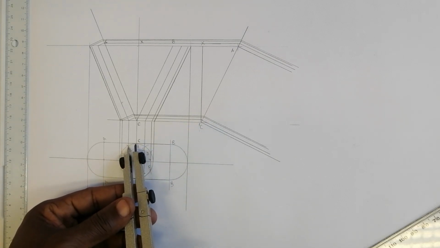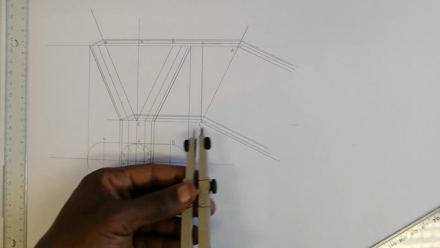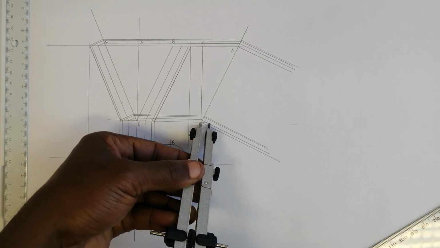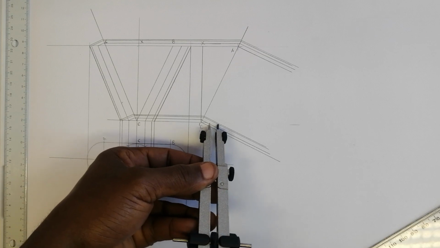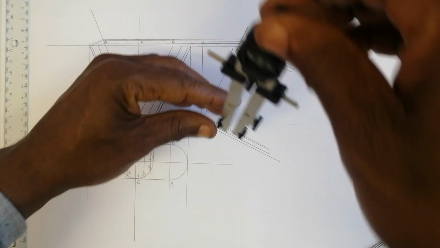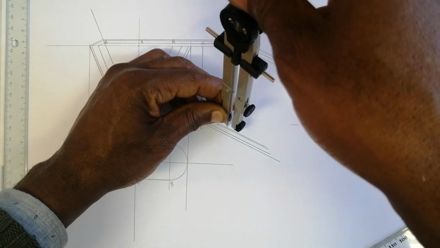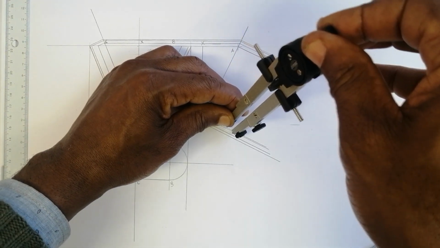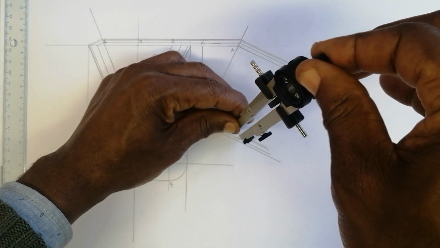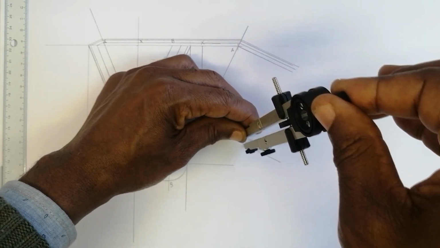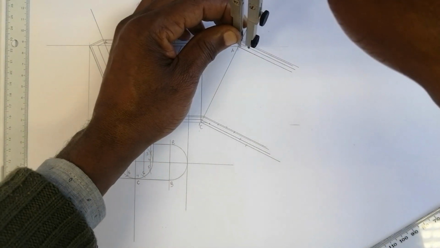Let me check again. Okay. From 1, I mark on the second line. I mark on the third line. Go on the fourth line. Then I go back to the second. Go back. Go back. Okay. So I'll do the same on top here.